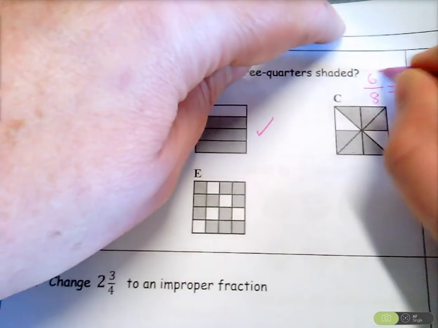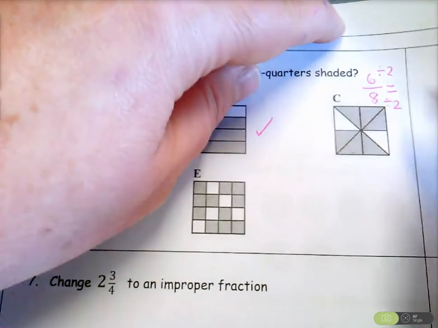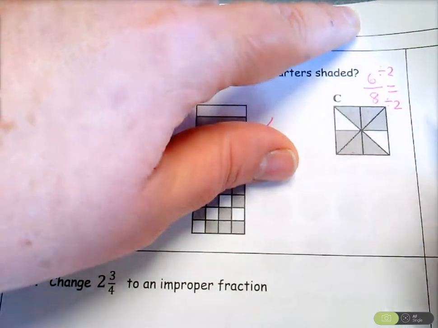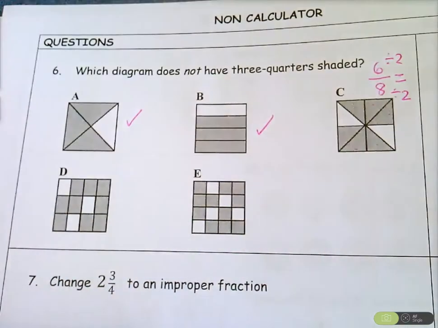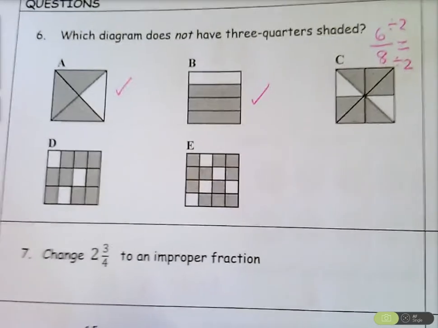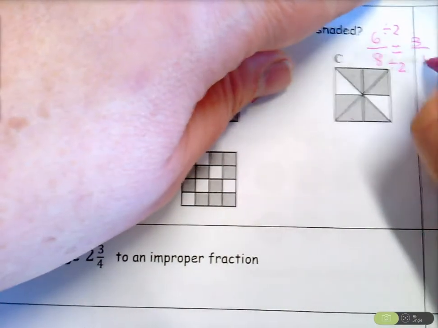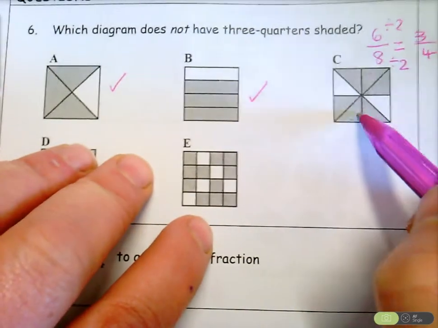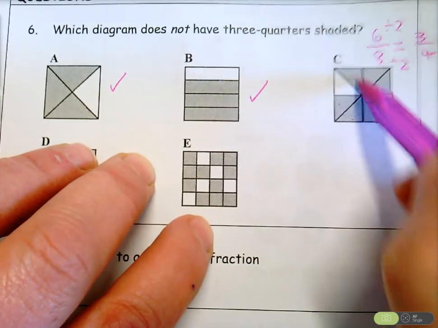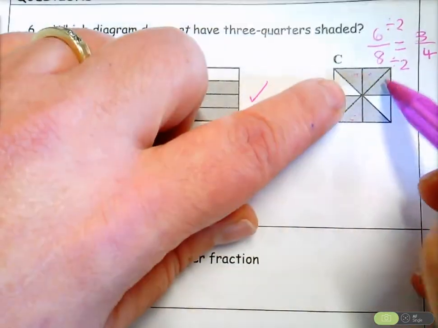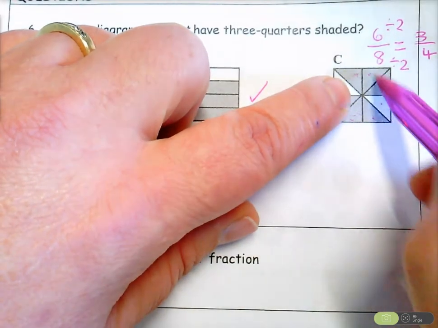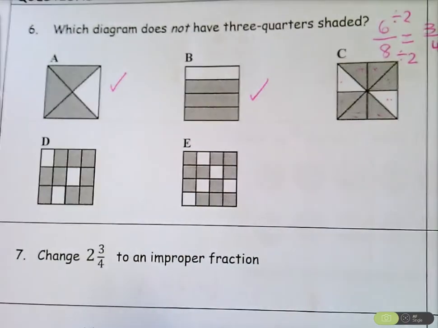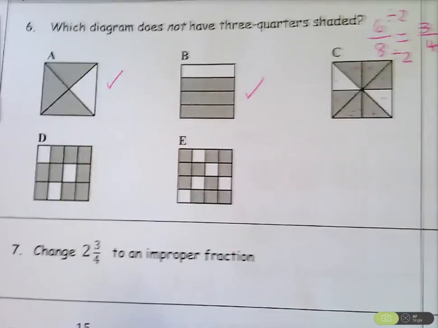Divide them both by 2. Girls, if 6 over 8, they're both even. How do you simplify 6 over 8? It's 3 over 4. Girls, look. 1, 2, 3, 4 pieces. 3 out of the 4 are shaded. So girls, the second one is 3/4.